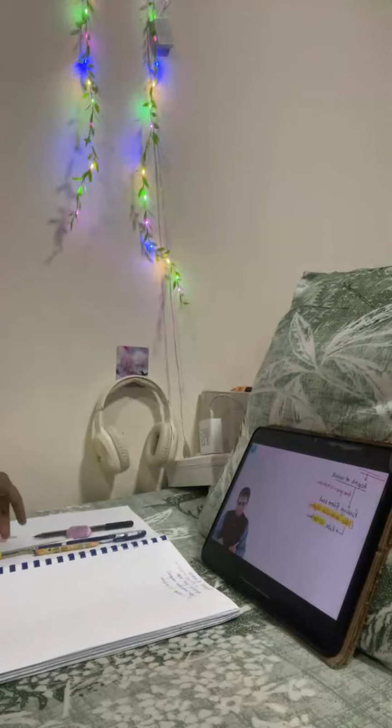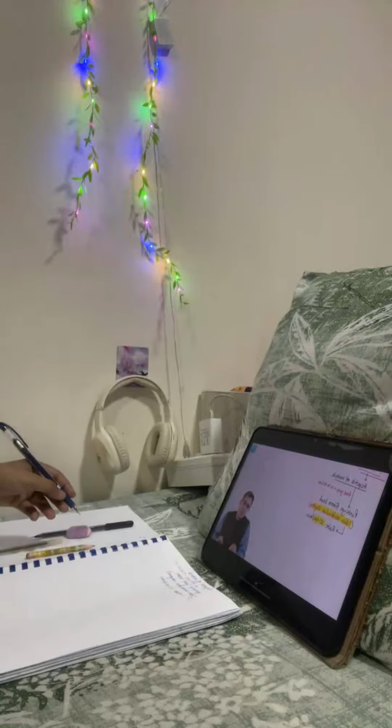Now this 5 to 20 seconds is very crucial for certain organs like the brain.